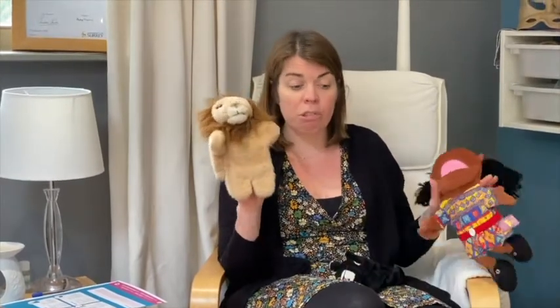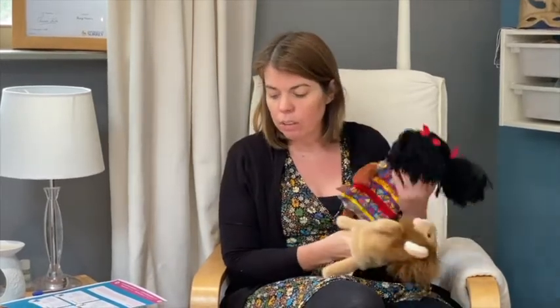That can be maybe interviewing a character that you've been playing with, learning a little bit more about that character in order to play them out. It might also be that you create a puppet theatre, and then you can play out your scenes or stories with the puppets that you've created in the theatre. So there's a lot of different options.